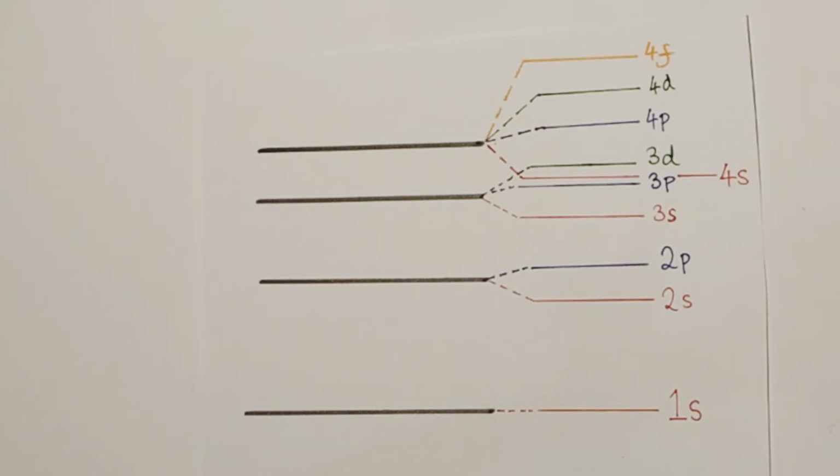Now, at the end of the video, I'll show you exactly how to deal with that, but just something to keep in mind. And we're going to be looking particularly at situations where this 4s sublevel is below the energy of a 3d sublevel when thinking about building up electron configurations from scratch.